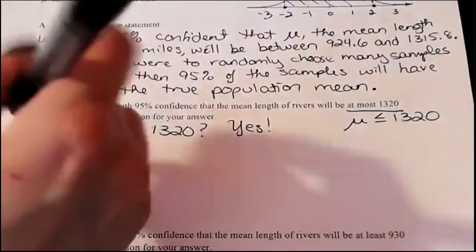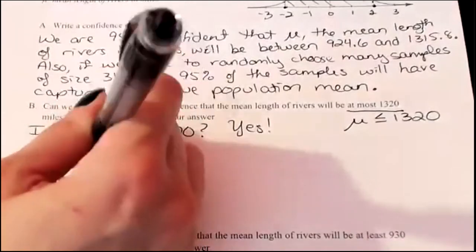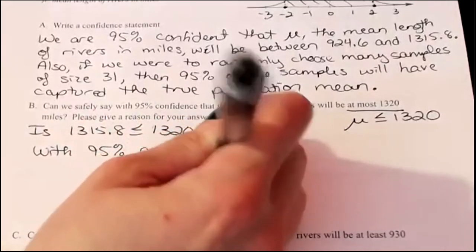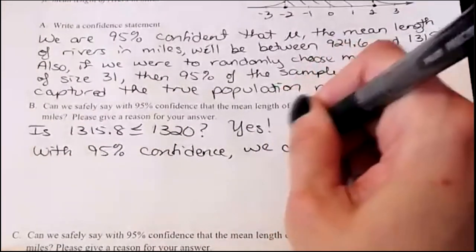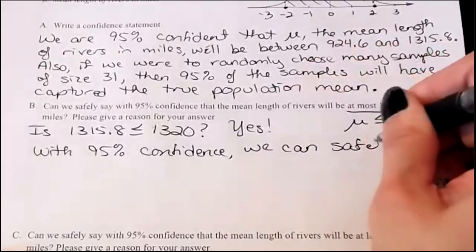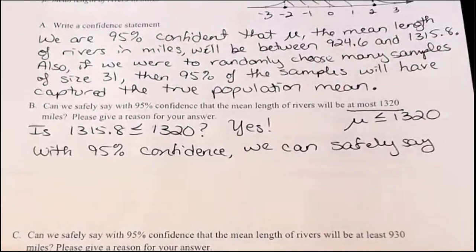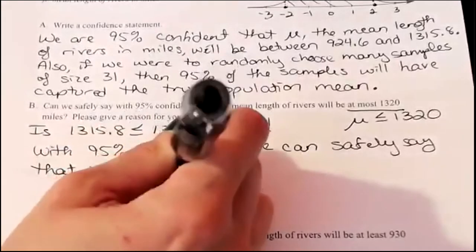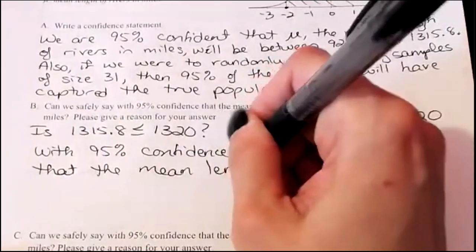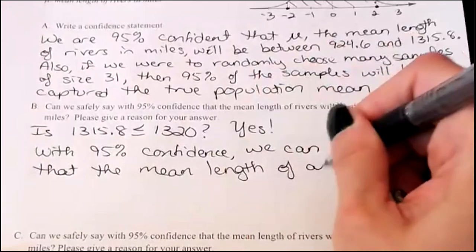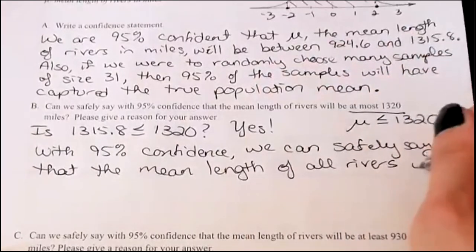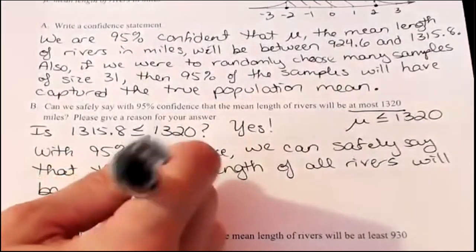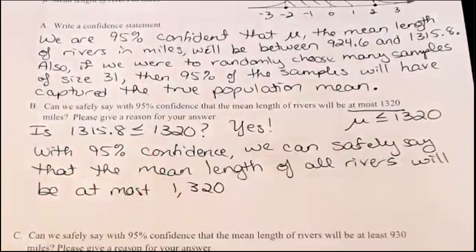So let's write down. With 95% confidence, we can safely say that the mean length of all rivers will be at most 1,320 miles.